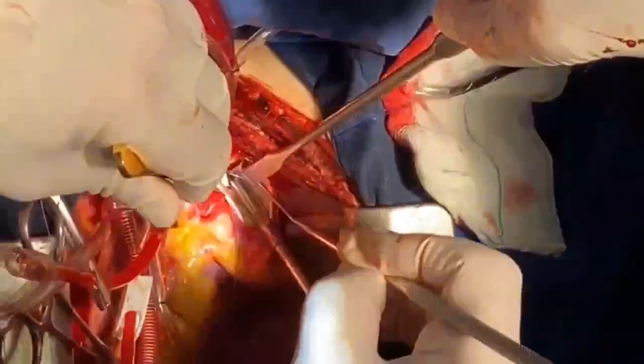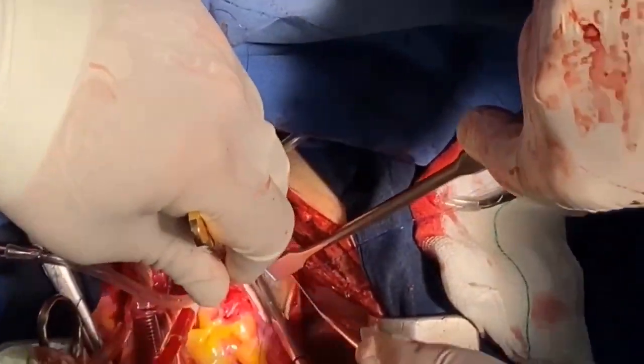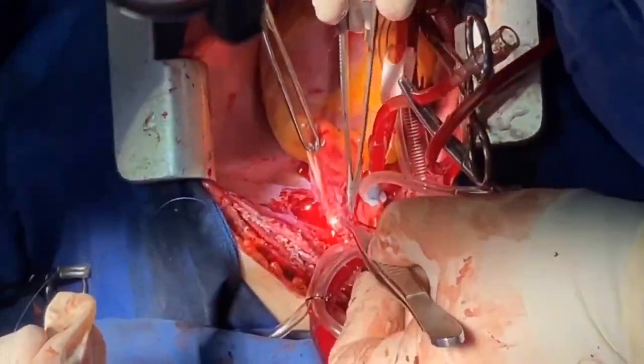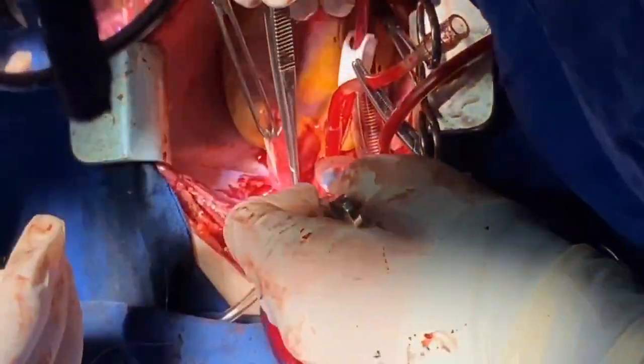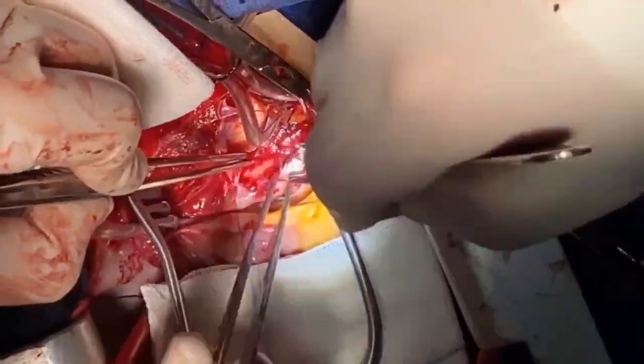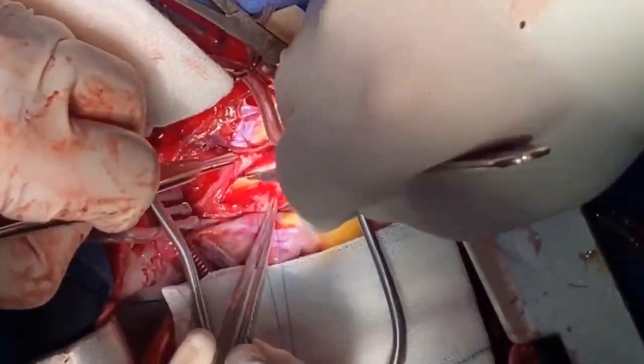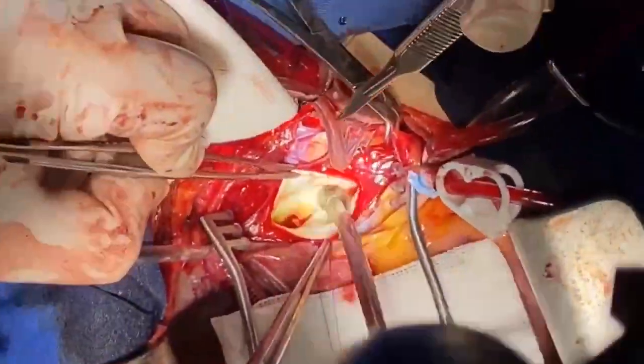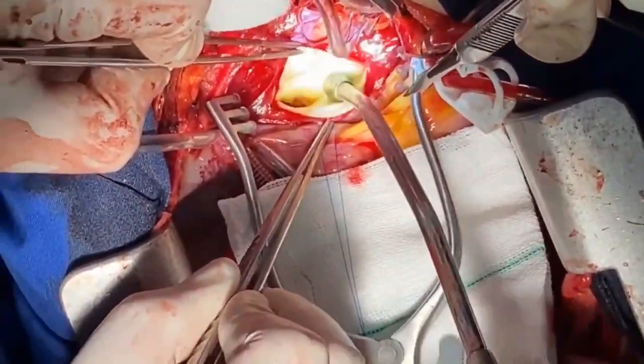As you can see within the video, we had a patient with chronic thromboembolic pulmonary hypertension confirmed by transthoracic and transesophageal echocardiography, as well as right side heart catheterization and CT angiography. Median sternotomy and bicaval cannulation were performed for the patient after administration of heparin.